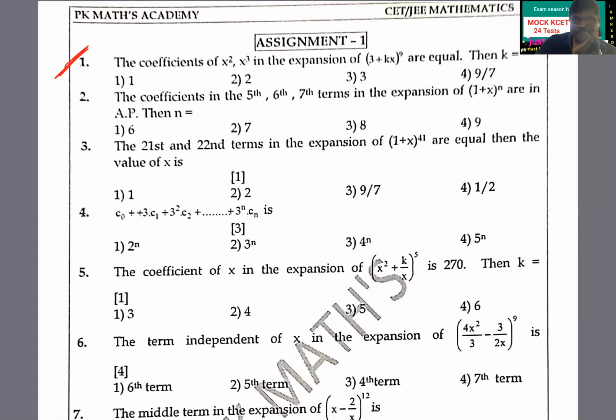See the first question, everyone. Do it fast. Copy the first question.